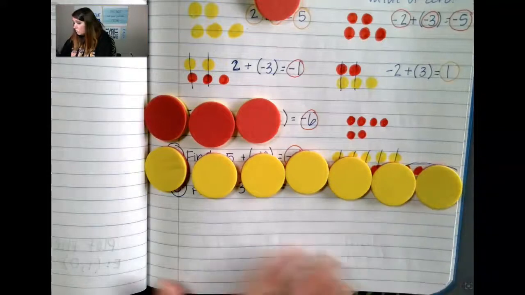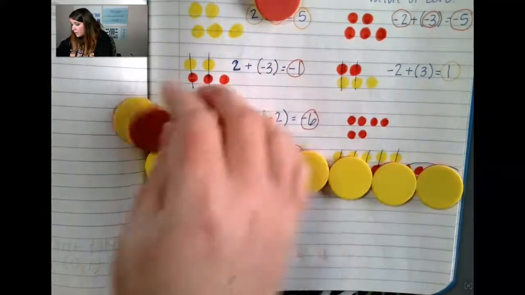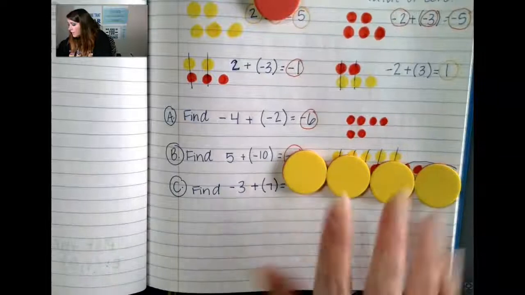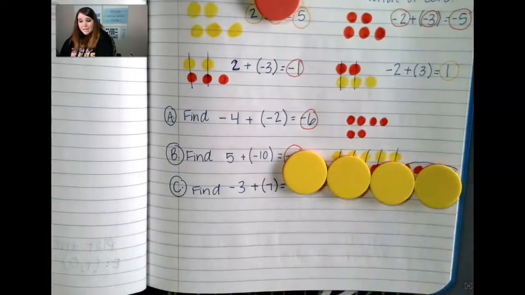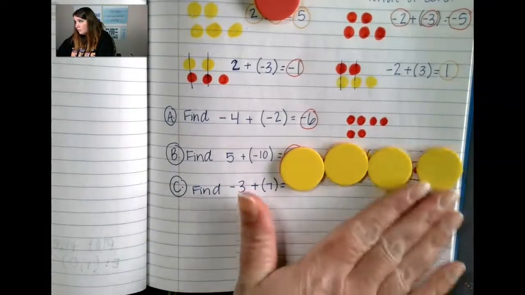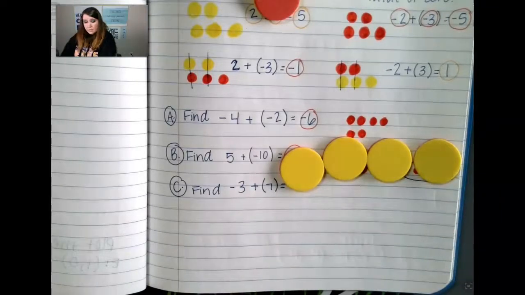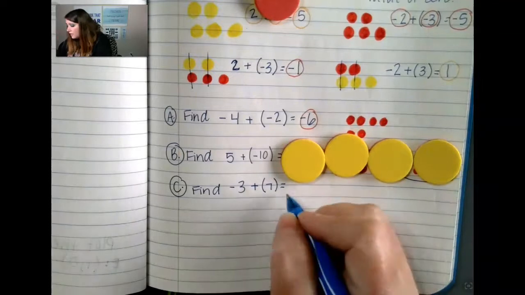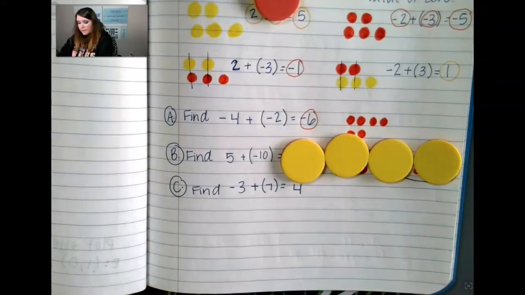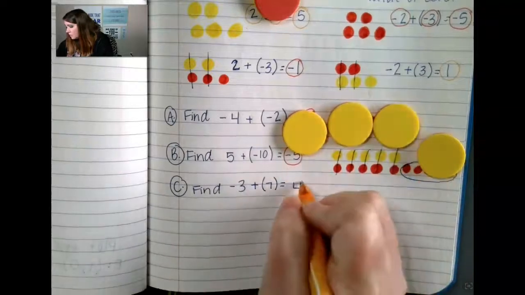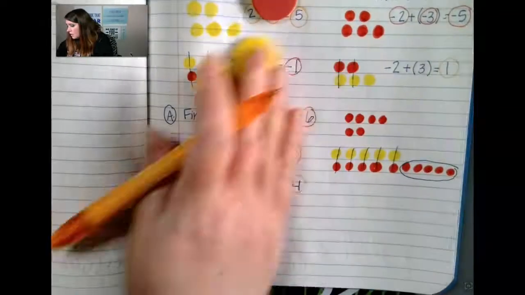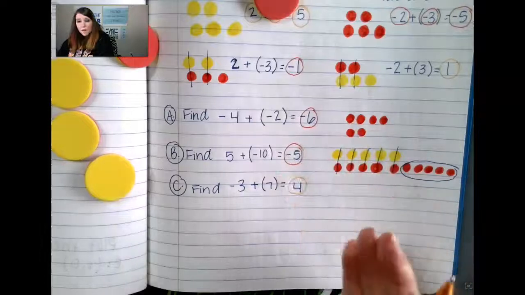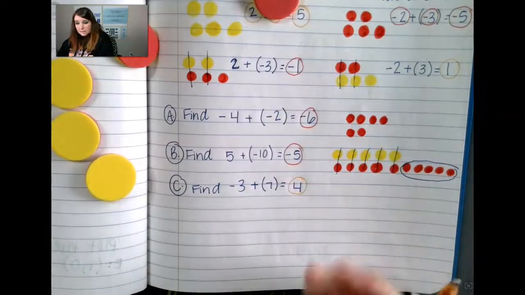All right, so when we take away our 0 pairs, we are left with 4 yellows. So it's positive 4. Are you starting to see any patterns yet in our work that we're doing? Do you see anything yet? If so, maybe make a mental note of what you are noticing about our signs and what the outcome is.